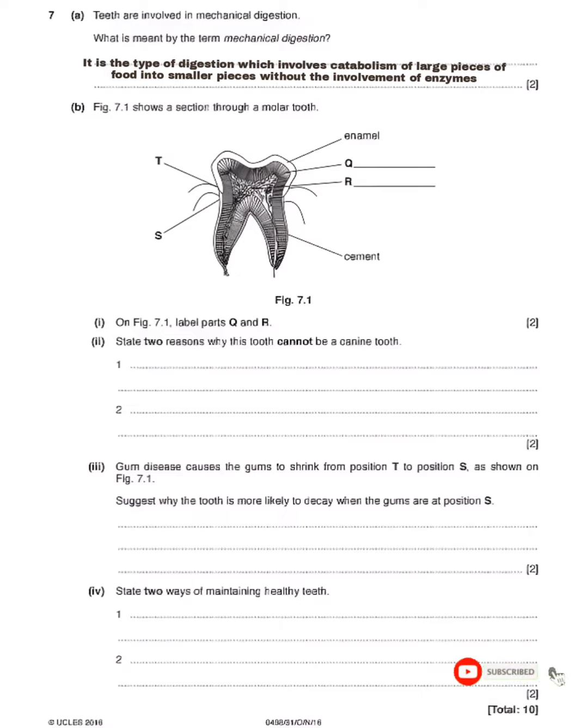Then as for question B, it is saying figure 7.1 shows a section through a molar tooth. We have the outer part of the tooth, which is called the enamel. The enamel is usually considered to be the hardest part of the tooth, which means it is difficult to decay when bacteria act upon it.